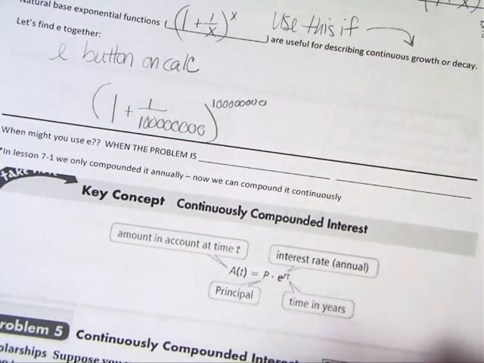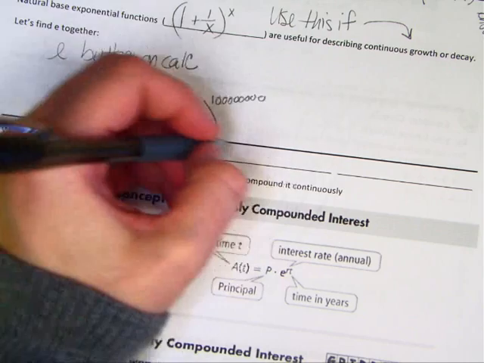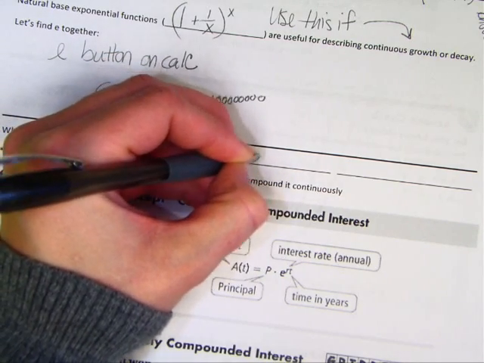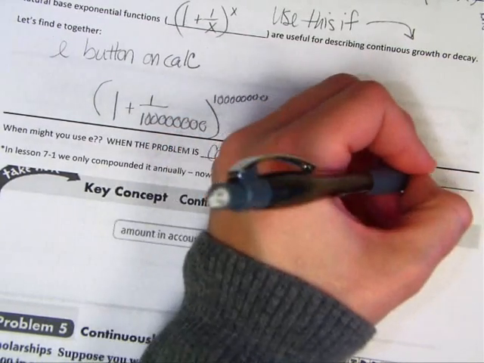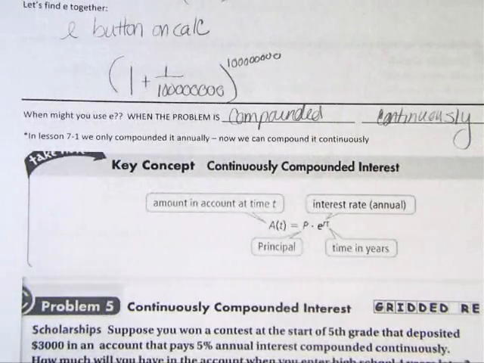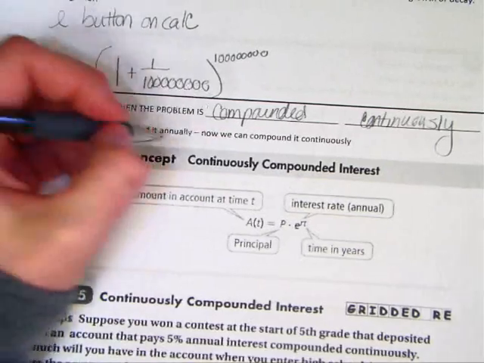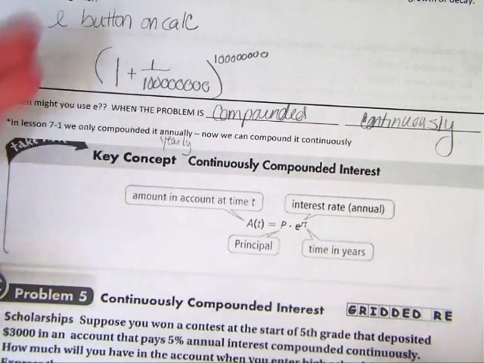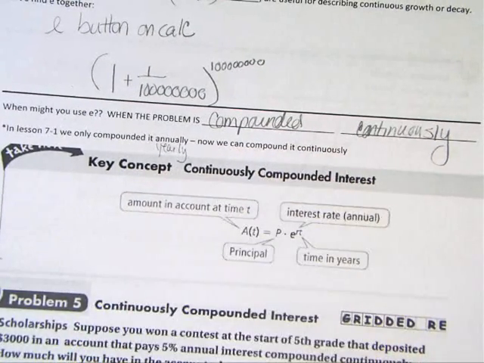Now, when would you use e? Why was this even invented? This was invented for problems that are compounded continuously. So instead of month by month, or week by week, or year by year, this would be giving interest or giving something to you every single moment of every single day. In 7.1, we learned about things that were compounded annually, which means yearly. At the end of the year, boom, it was compounded. At the end of the next year, boom, it was compounded. Now it's compounded every second of every day.